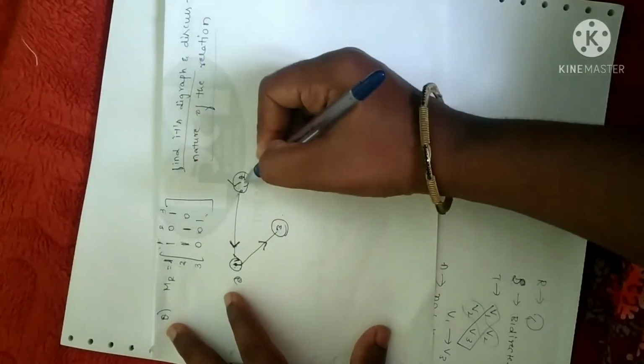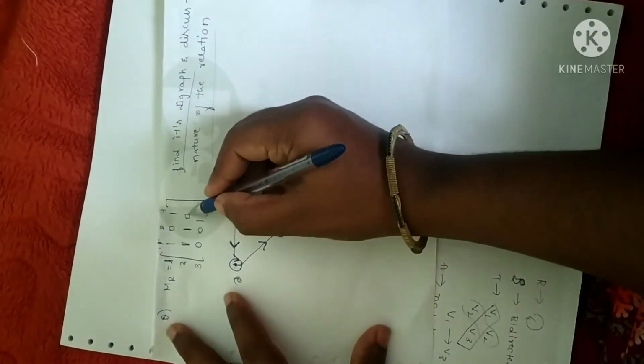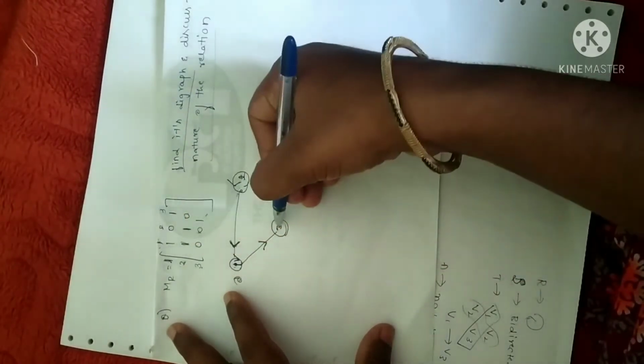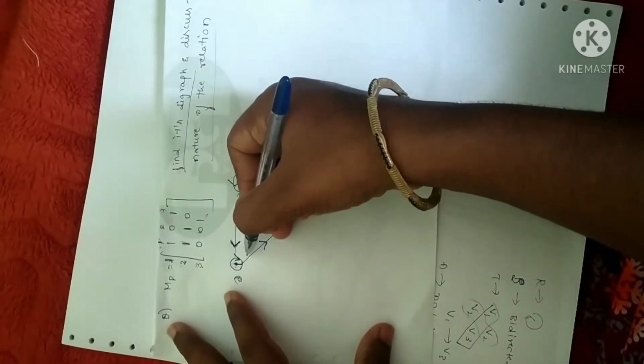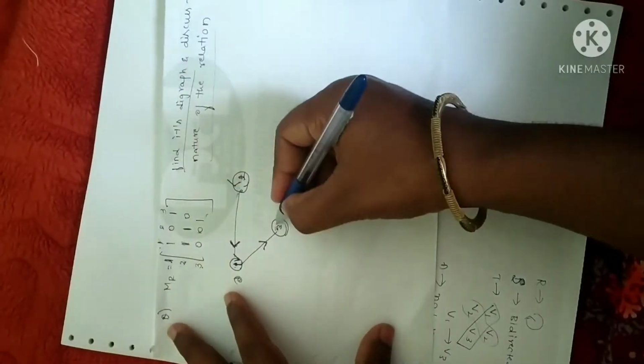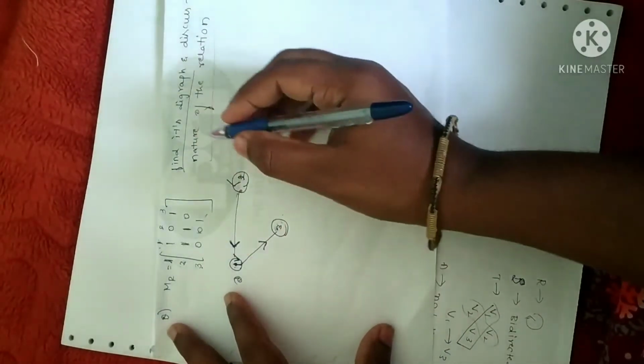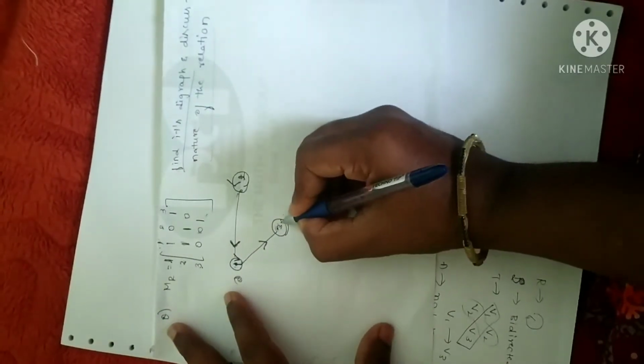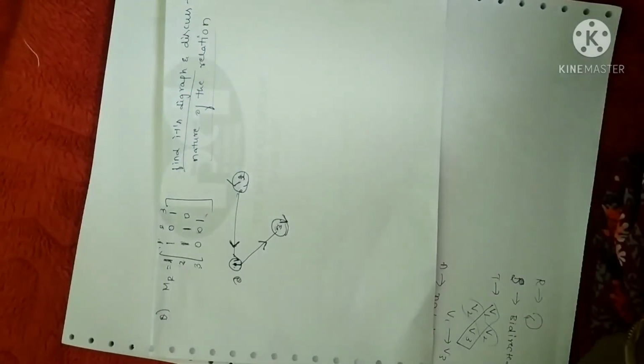Next, 2 to 3, there is no edge. So that is the reason I have marked it as 0. Next 3 to 1, 0. In the sense 3 to 1 there is no bidirectional edge. Again 3 to 2, 0. So there is no edge. Now 3 to 3, yeah, I have an edge. And a self loop we have at 3 to 3.